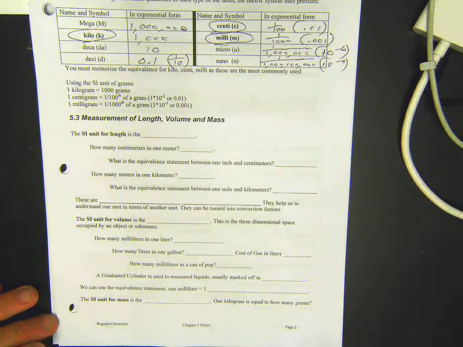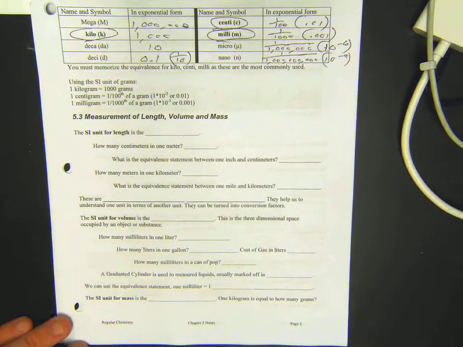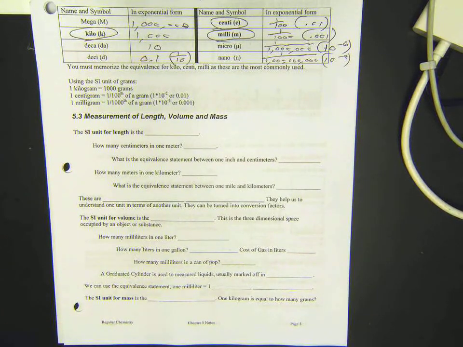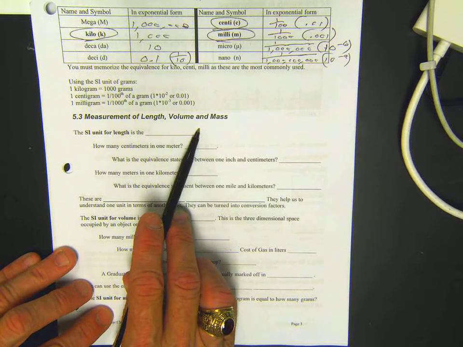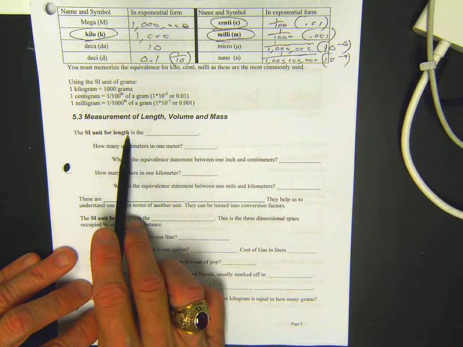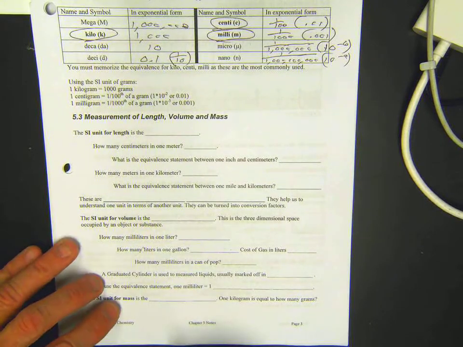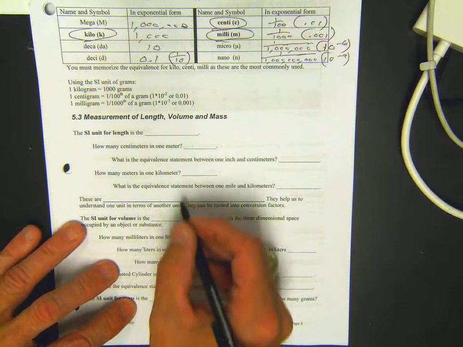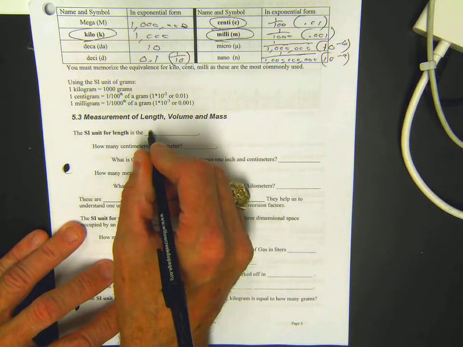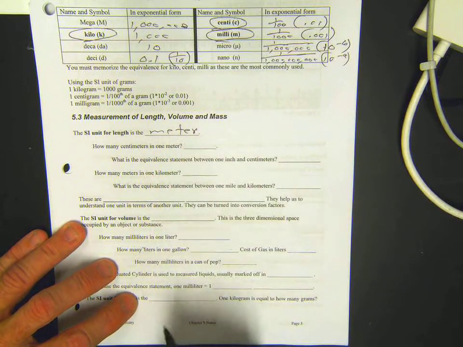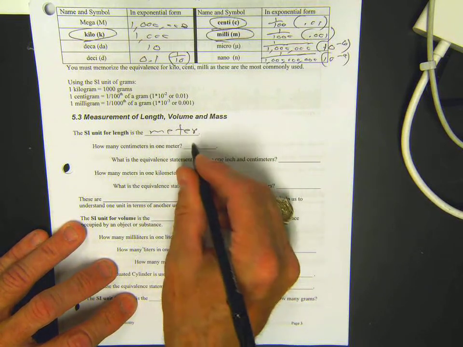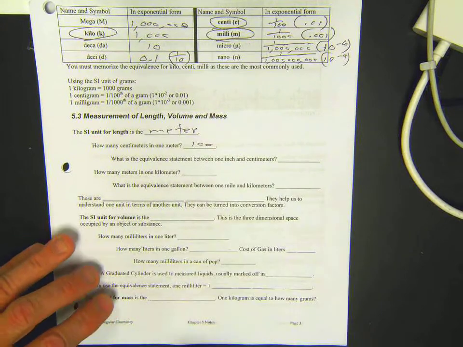All right. I want to finish 5.3 for the first video here, and then we're going to initiate the rest of the notes on a different video. Let's look at measurement of length, volume, and mass. These are critically important. You'll get a lot of experience doing that this year. The SI, or System International Unit for length, is the meter. All right. How many centimeters are in 1 meter? Well, there are 100 centimeters in 1 meter.